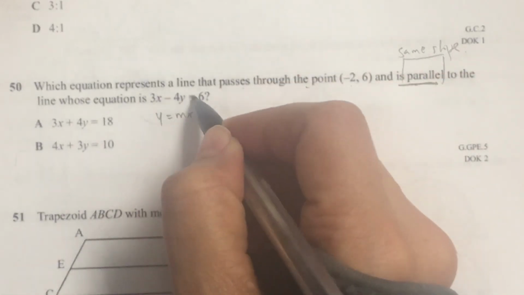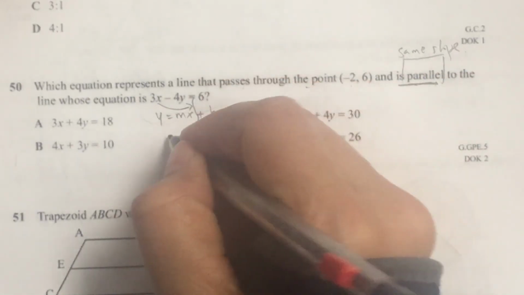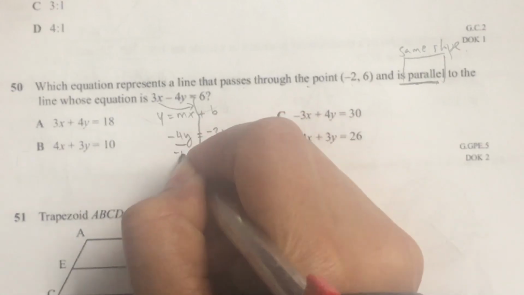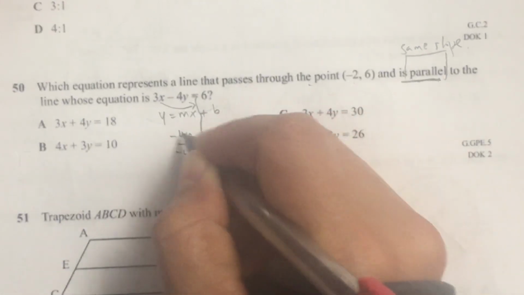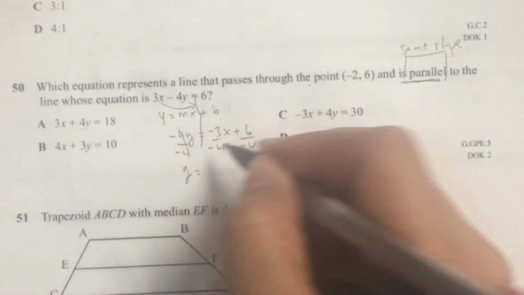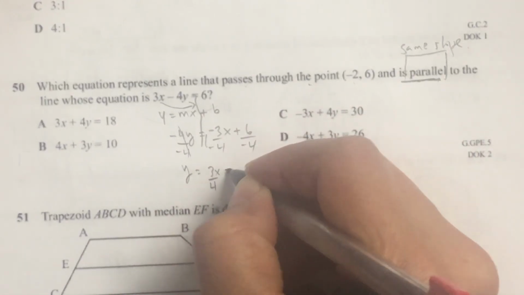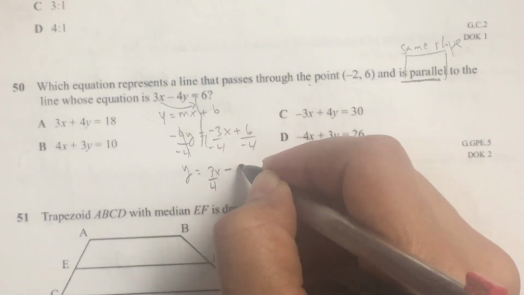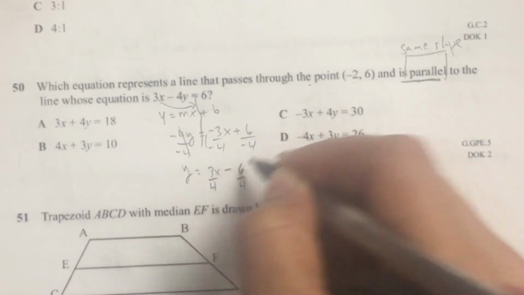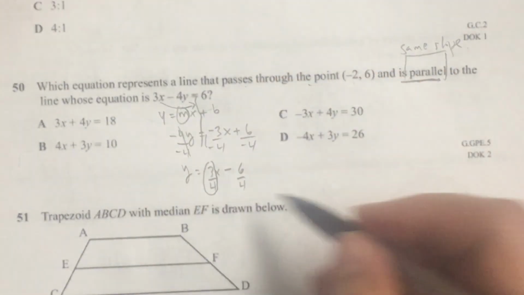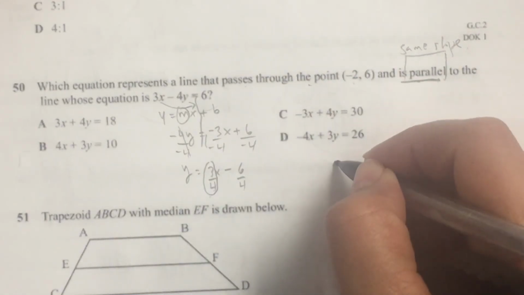So first thing I'm going to do is I want to move the 3x to the other side. So I'm going to have negative 4y equals negative 3x plus 6. I'm going to divide everything by negative 4. So we'll get y equals, two negatives are going to make what? A positive. So it's going to be 3x over 4. Two negatives are going to make a negative 6 over 4. I'm not going to worry about simplifying it because all I care about is the slope. This is the slope because m is the slope. So the slope of the other line is 3 over 4.